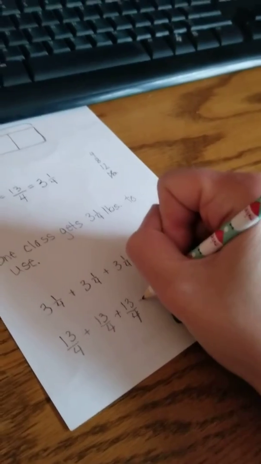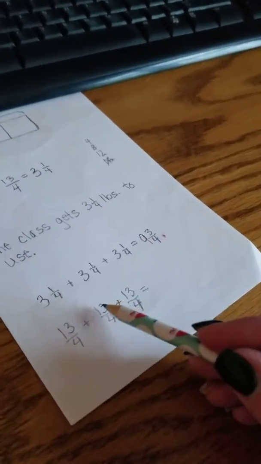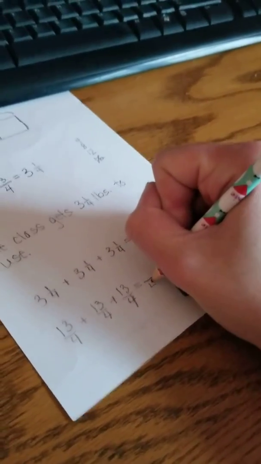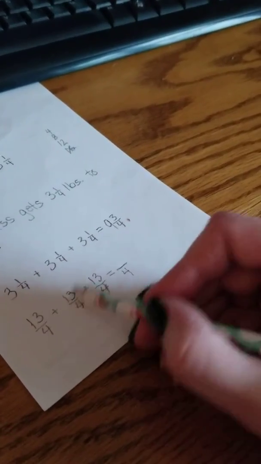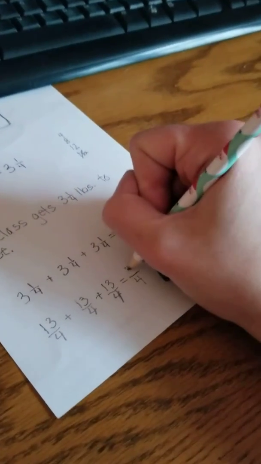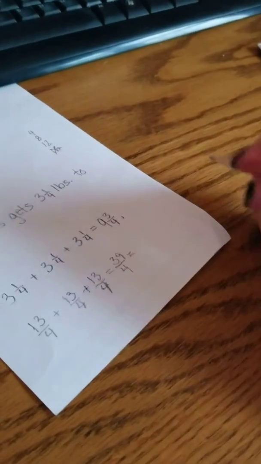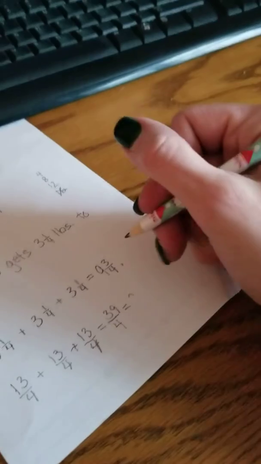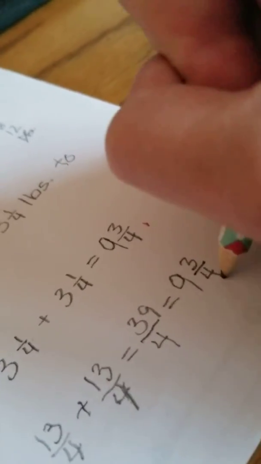Okay. If I did it all with improper fractions, I have to add 13 plus 13 plus 13. The denominator stays as 4. So this is 13, 26, 39. Which is the same as 9 3/4. Okay.